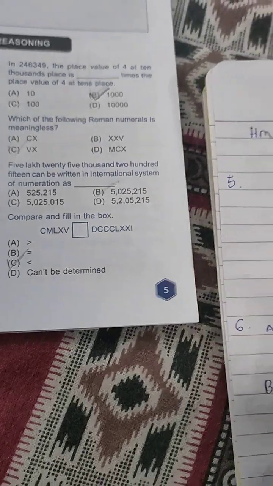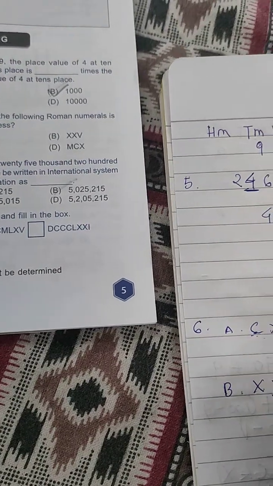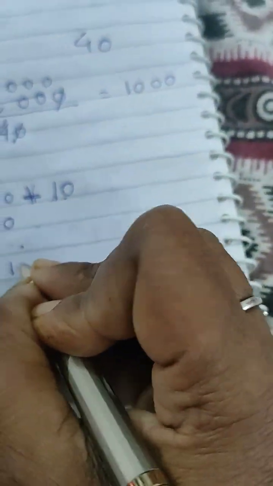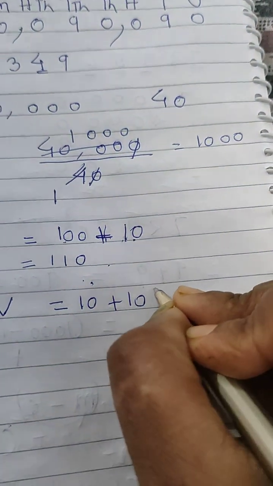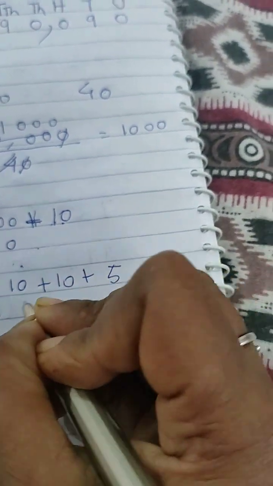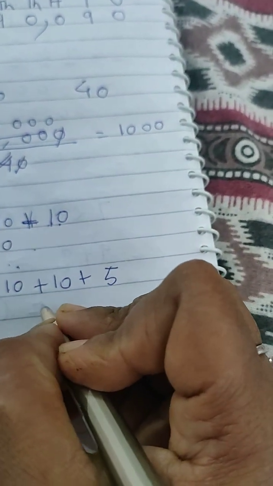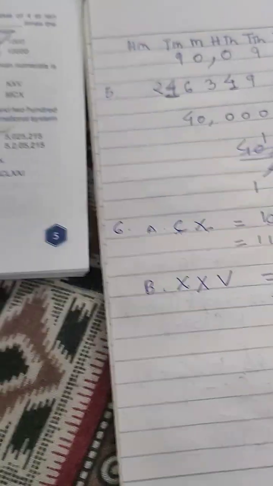It is B, which is given as XXV. X means 10 plus 10 plus 5, which makes our number 25, which is absolutely correct.